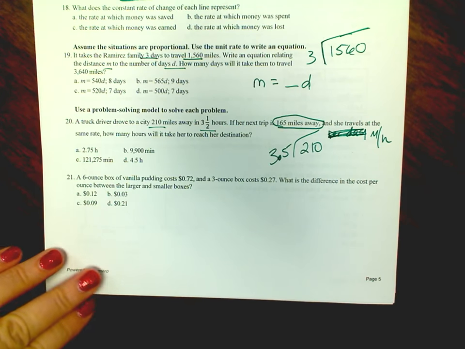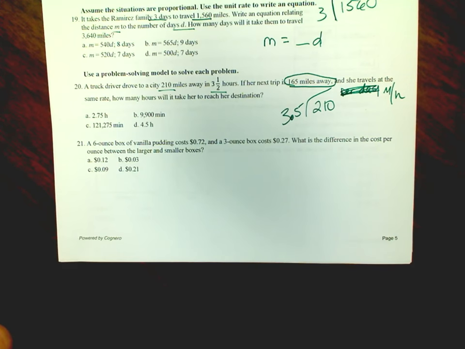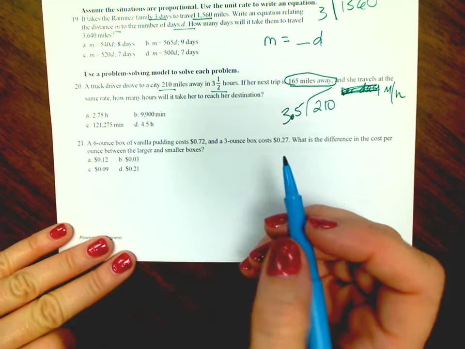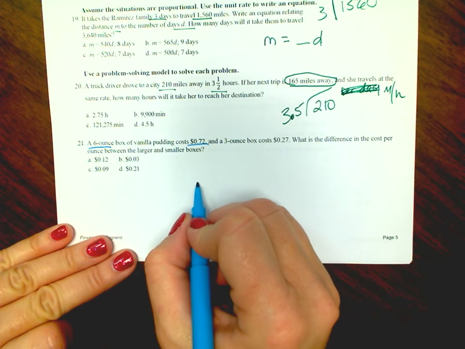Okay, number 21. A 6-ounce box of vanilla pudding costs 0.72 and a 3-ounce box costs 0.27. What is the difference in cost per ounce between the larger and smaller boxes? So 6 ounces for 72.